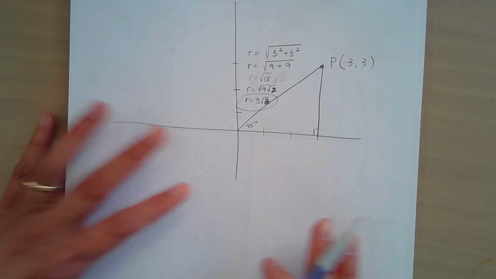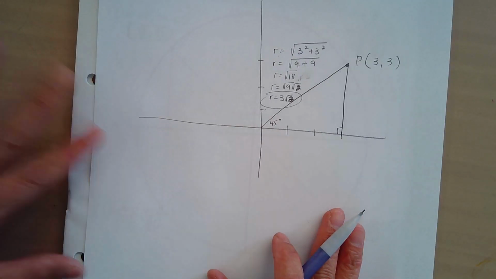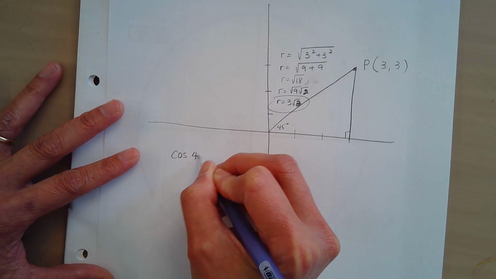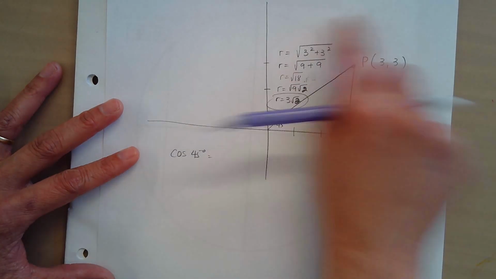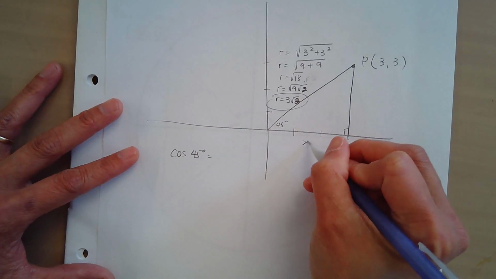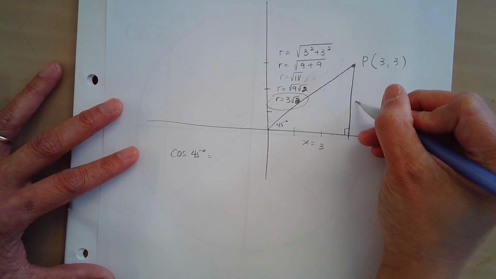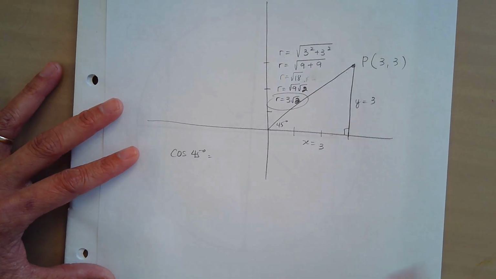Now, I'm going to ask you this. What's cos of 45 degrees based on this picture? Our x, adjacent, is 3, opposite, or y, is 3.